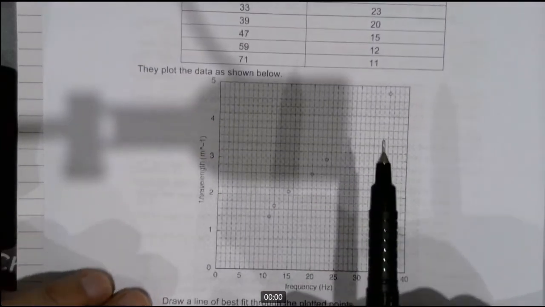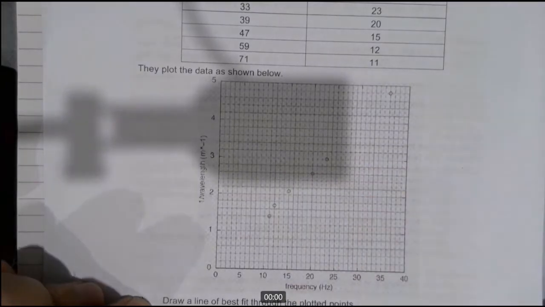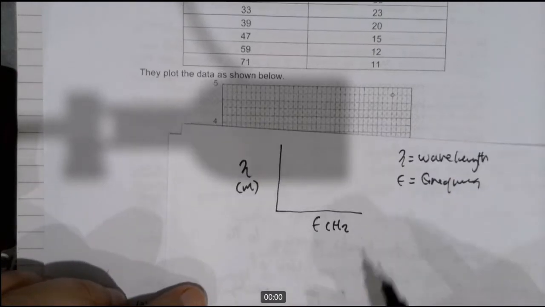The data is a bit obscure because here we're given inverse units. So the graph is not wavelengths in meters. Remember, lambda is equal to wavelength, and f is equal to frequency, and frequency in hertz. They're not giving us this data.